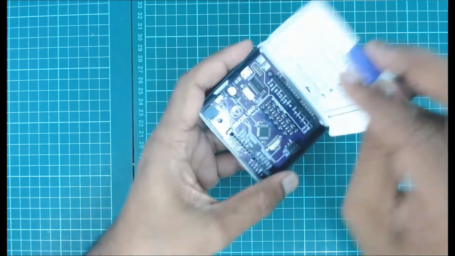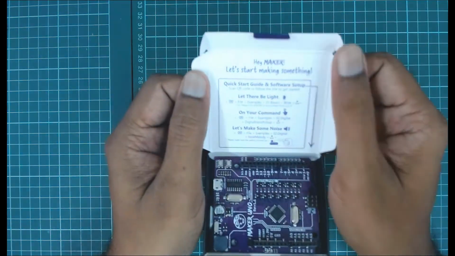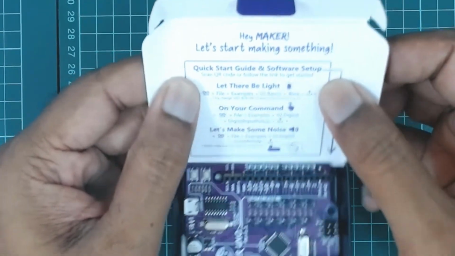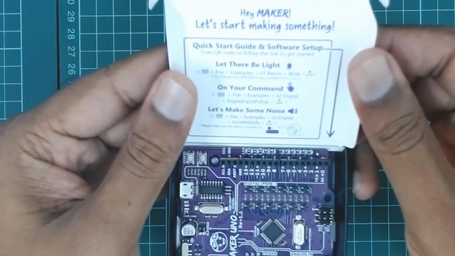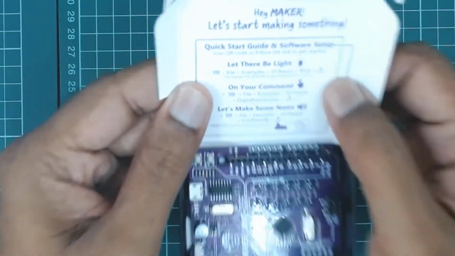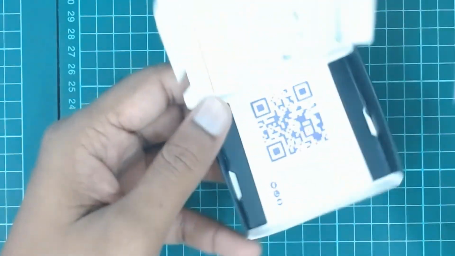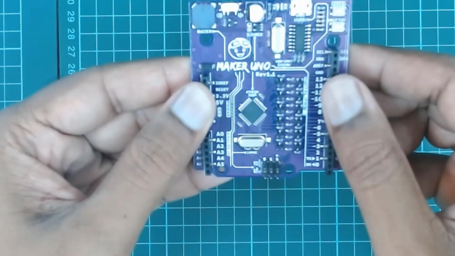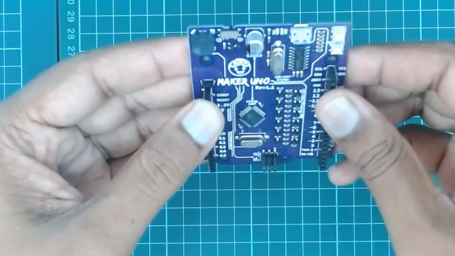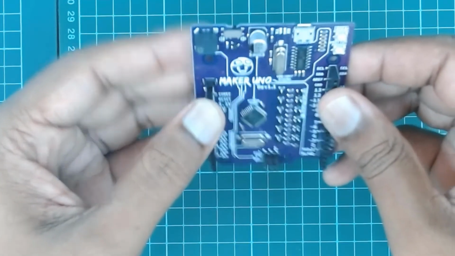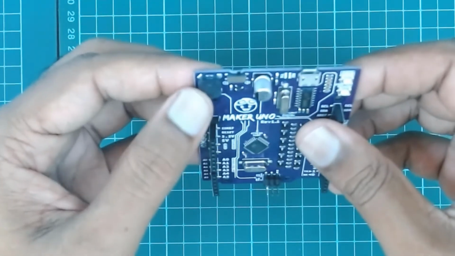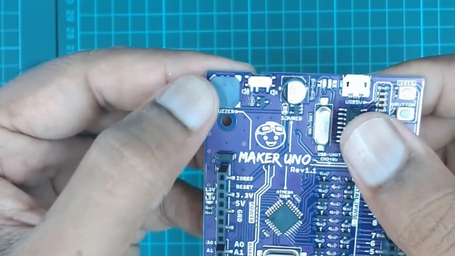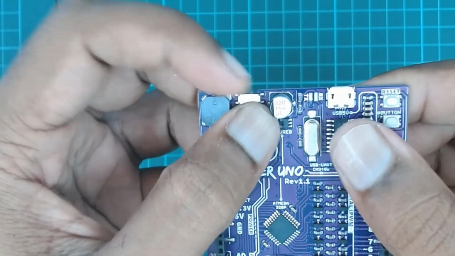Okay, so this is how the Maker Uno looks. When you open the box, it says, "Hey Maker, let's start making something." It has a pre-downloaded program, so you can just run it out of the box. That's about the introduction. As you can see, it's written here, Maker Uno. This Maker Uno is a bit different from the original Arduino board. Here you have a buzzer and a switch to turn it on and off.